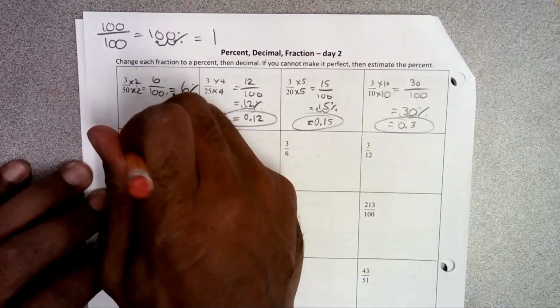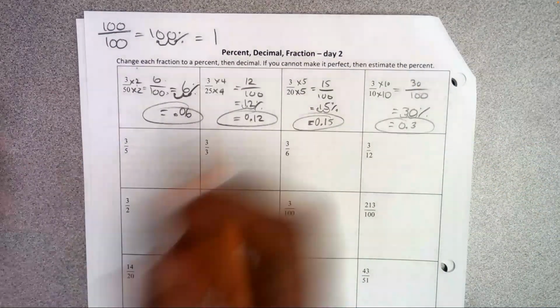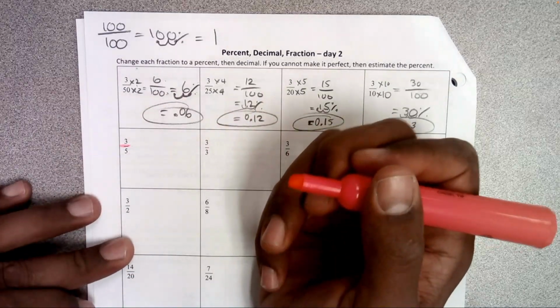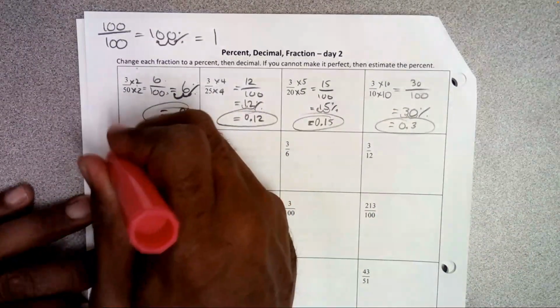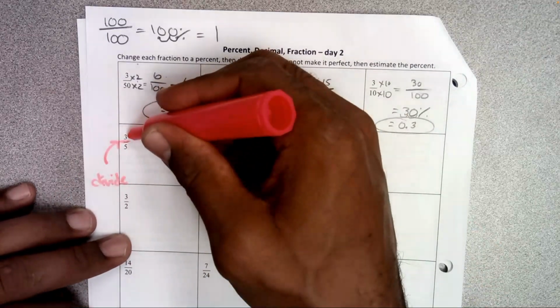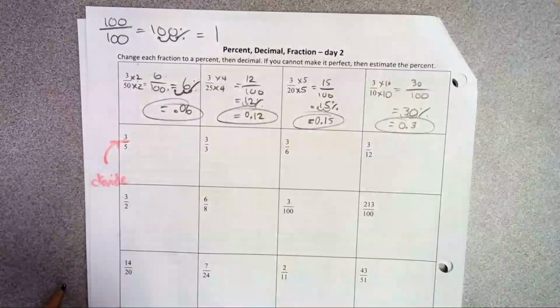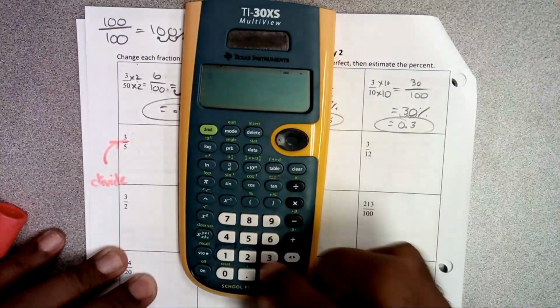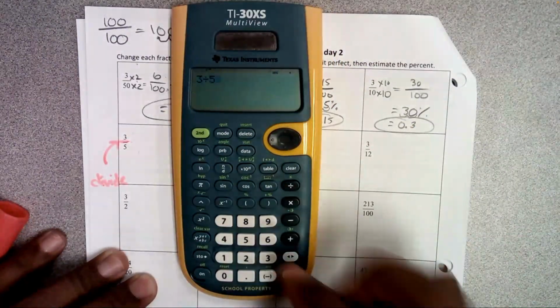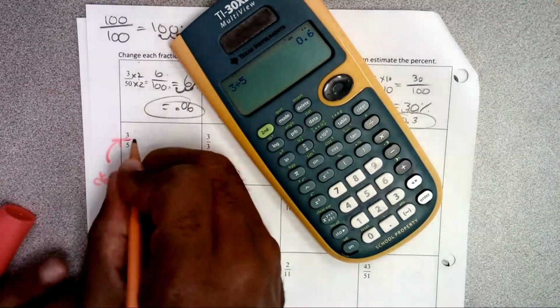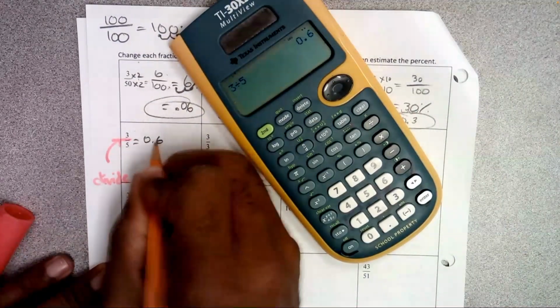So basically, you have to remember that this fraction line represents division. That means divide. So what's happening is it's 3 divided by 5. And if I use a calculator and divide 3 over 5, that will convert it to a decimal. So 3 divided by 5 is 0.6. That's an easy way to convert it into a decimal, 0.6.